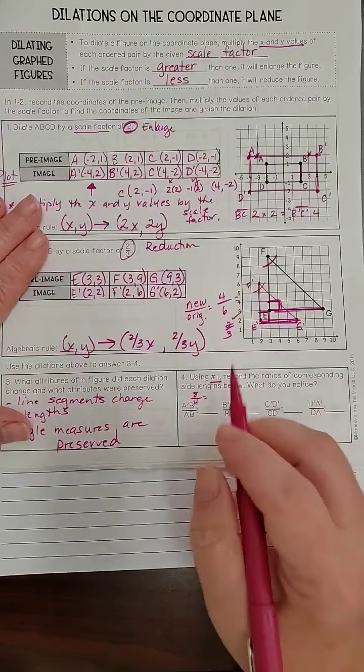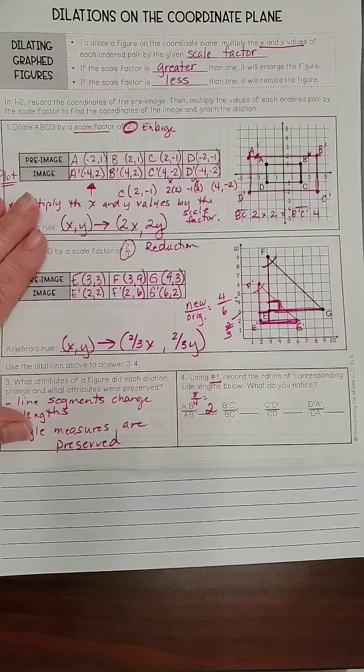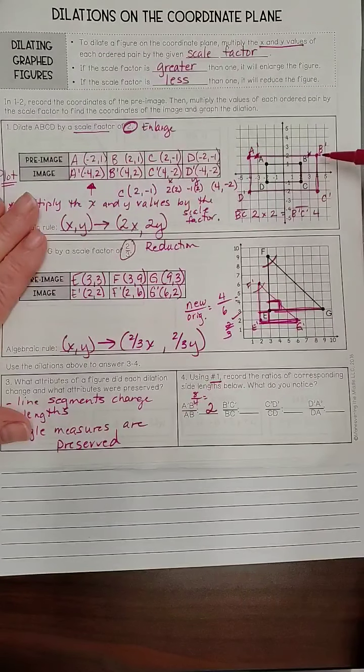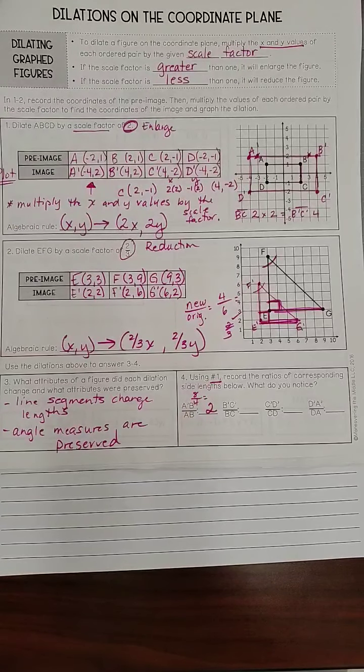So that's actually equal to 2, isn't it? So I would like you to do the rest of the corresponding sides. Find the length of the new BC side, B prime, C prime, and put that over the original and see what happens. Turn it back on when you're done.